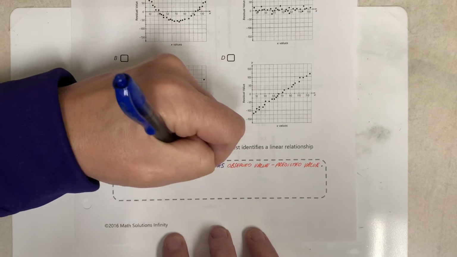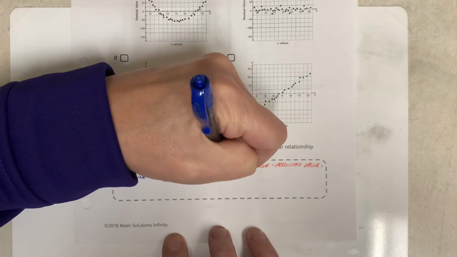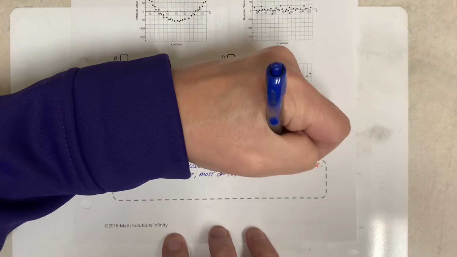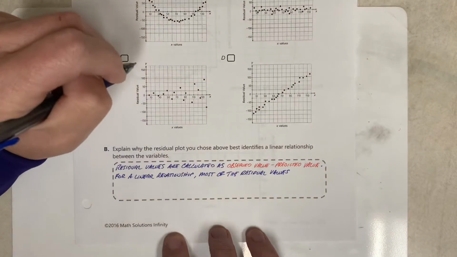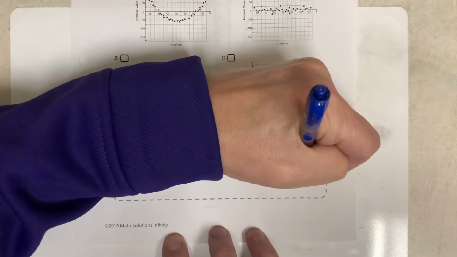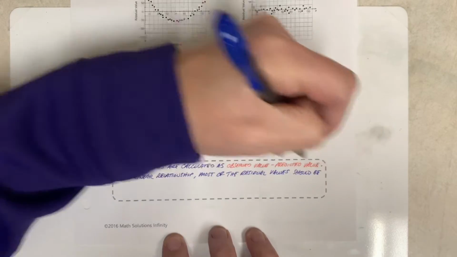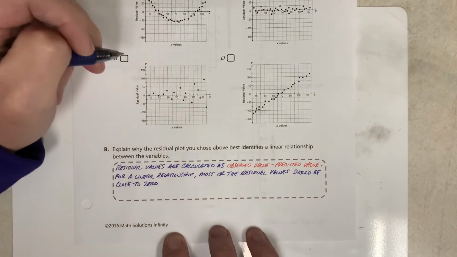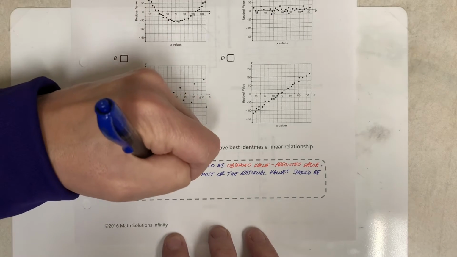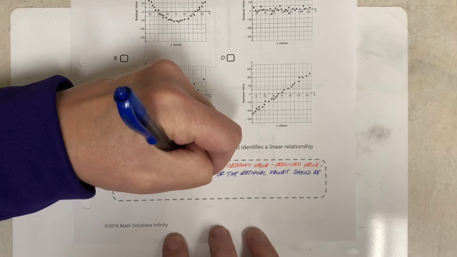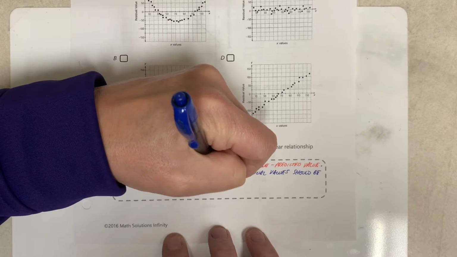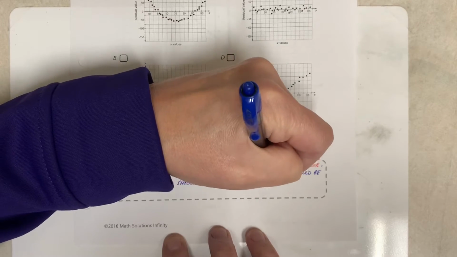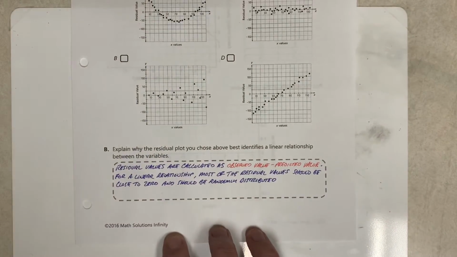for a linear relationship, most of the residual values should be close to 0 and should be randomly distributed about the x-axis.